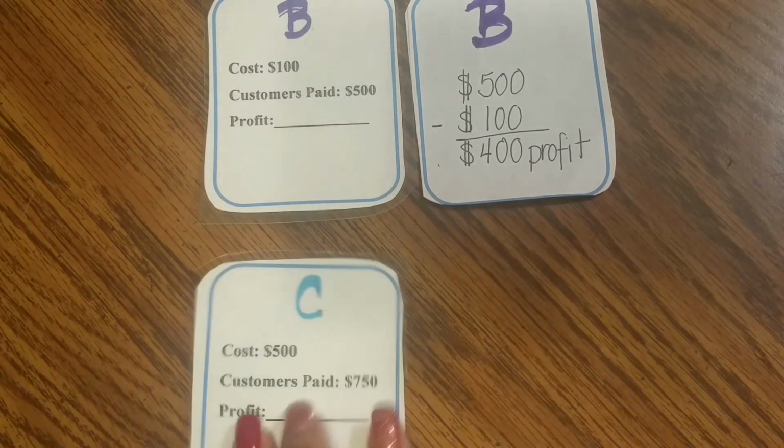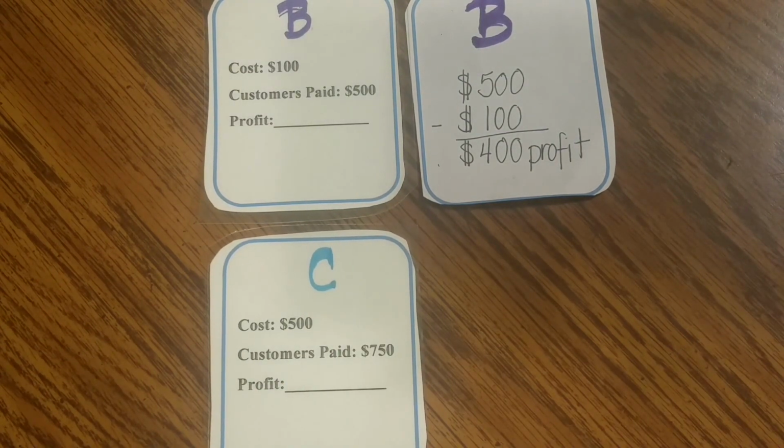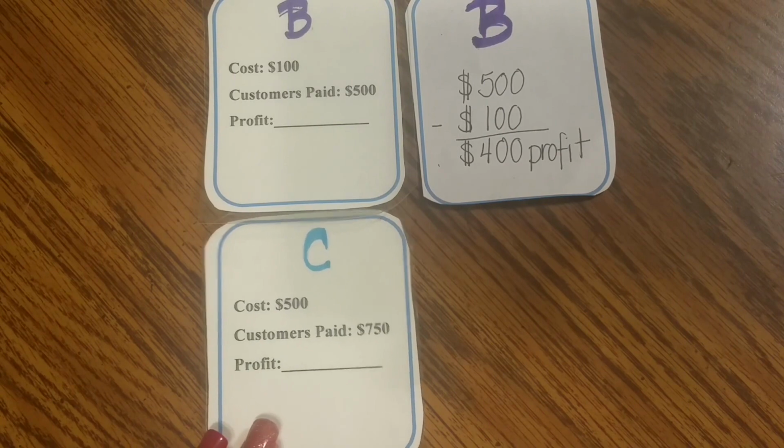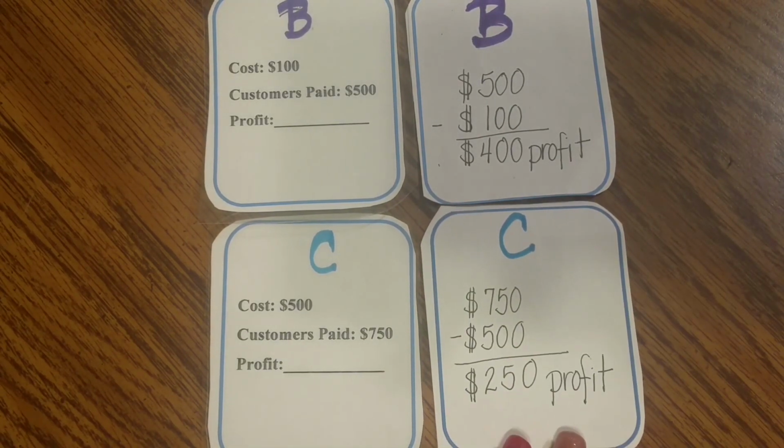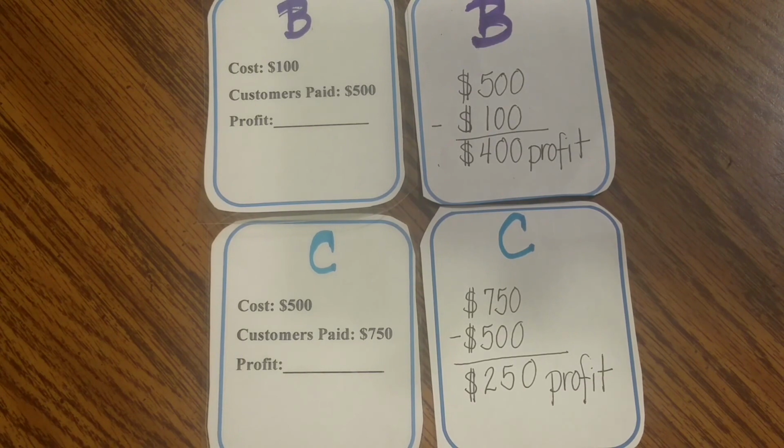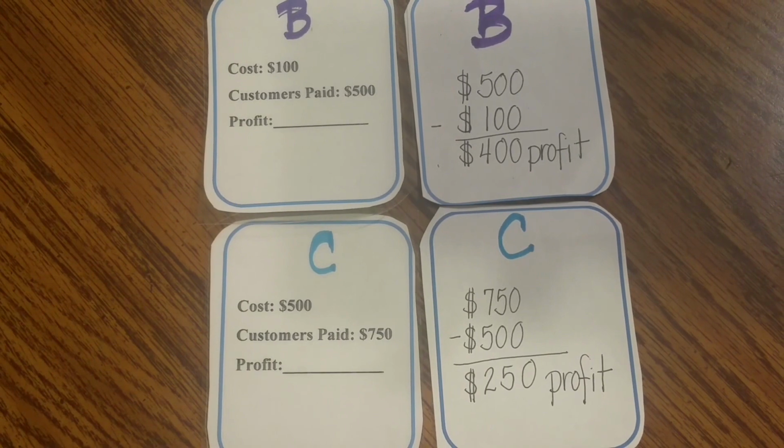And for C, the cost was $500. Customers paid $750, and the profit is $250, because 750 minus $500. The profit is $250. So remember, it's whatever is left over from all the supplies that they purchased and how much money the customers paid them. Whatever is left over, that is our profit.